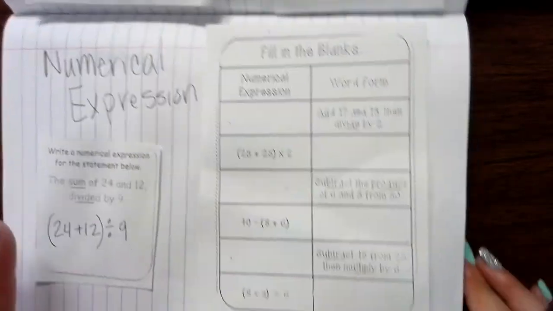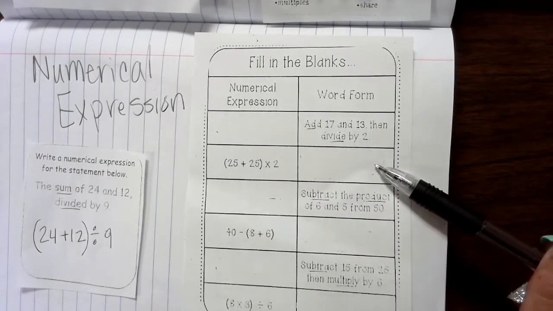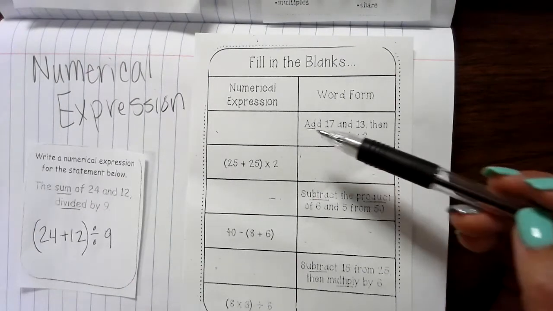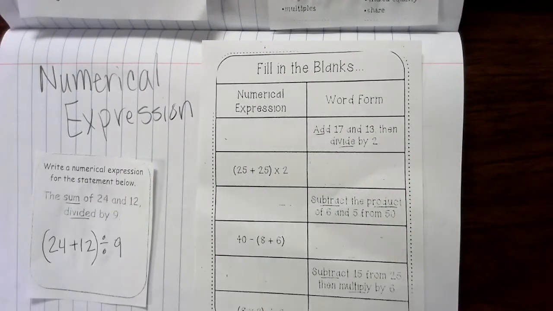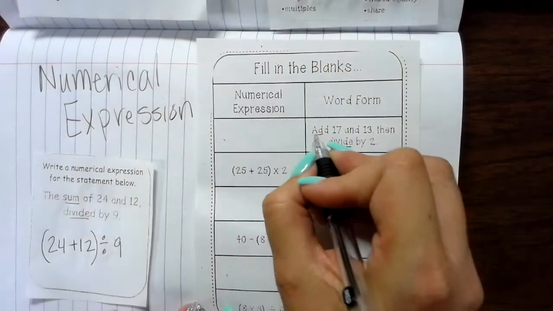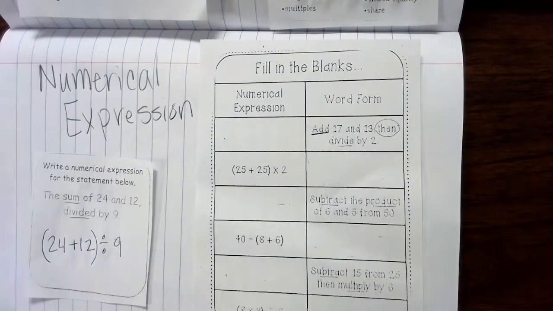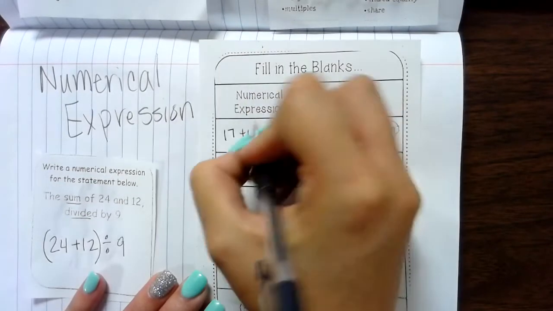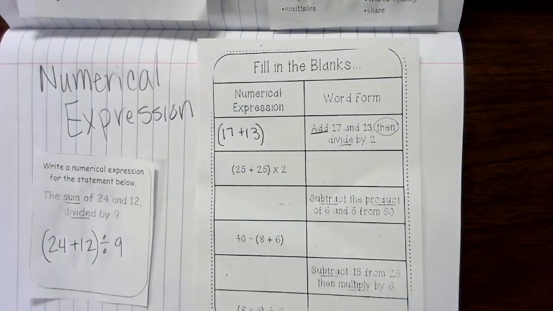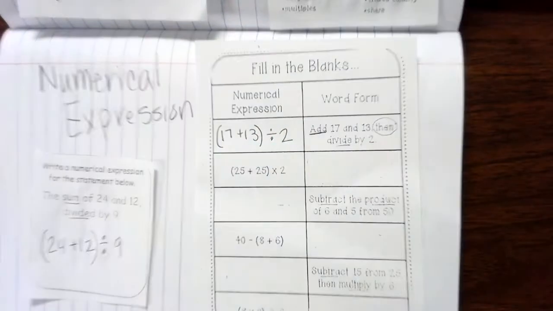Then let's look at this one. Fill in the blank, numerical expression. So I have the word form, and then I have some examples, and I'm going to write the word form. So right here it says add. And again, use your magic words up top to figure out what you're doing. Add 17 and 13. Then divide by 2. So if I want to add first, and I know I'm adding first because it said then, that means second, right? So I'm going to take 17 plus 13, and I want to do that first. If I want to do it first, I've got to put it in parentheses. And then I want to divide by 2.